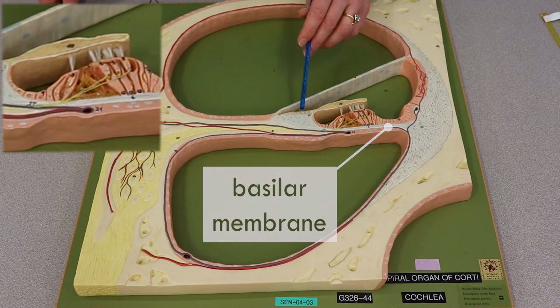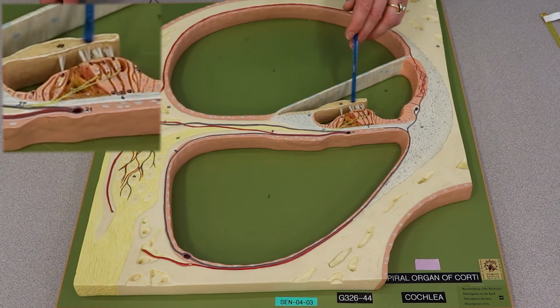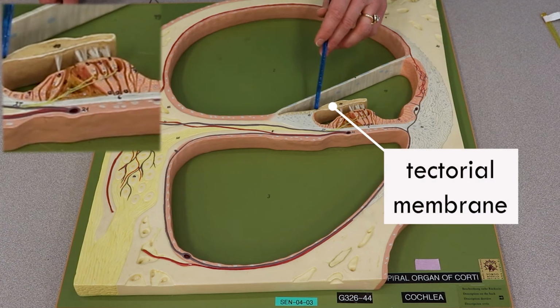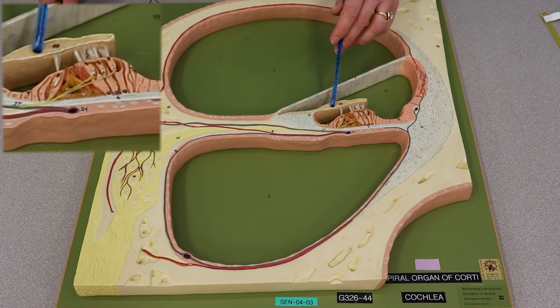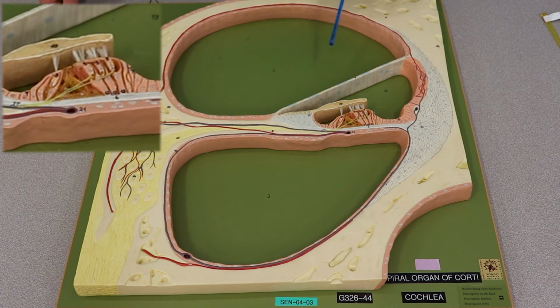We also have one more membrane, which is this one, and this is a pretty stiff kind of ridge. This is called the tectorial membrane. The tectorial membrane doesn't really move very much. The others are flexible and they can move. The tectorial membrane is less flexible.